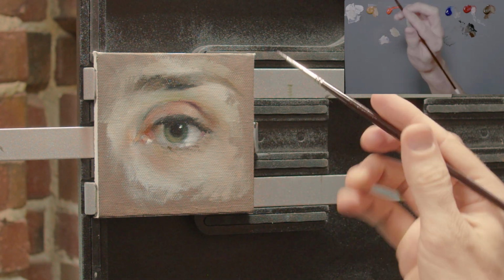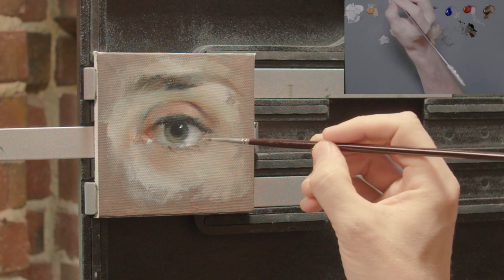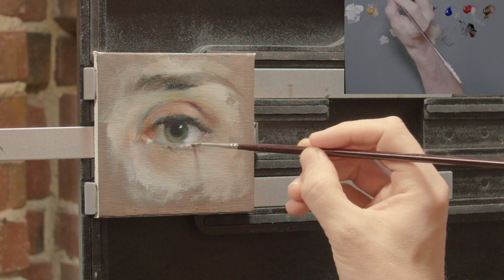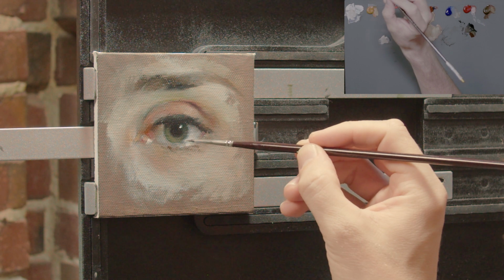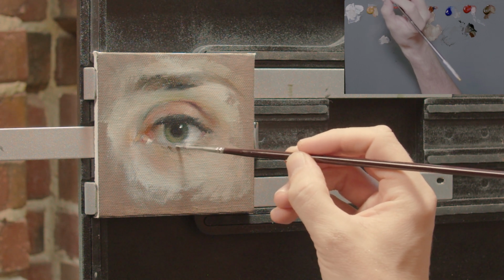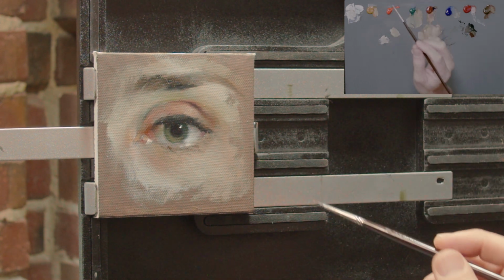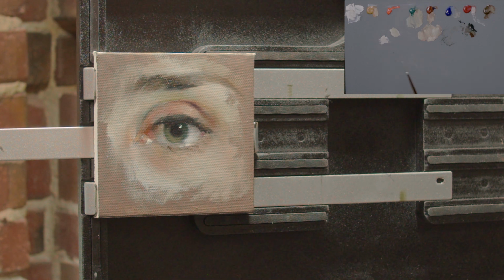All right, we're getting near done here. I'm just going to do a few little touches here and there and soften a few edges. And then I think we can be just about done here.